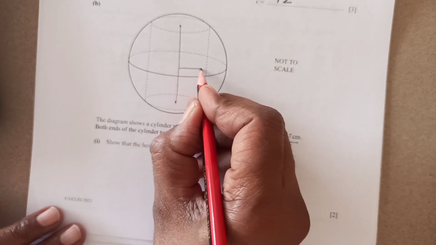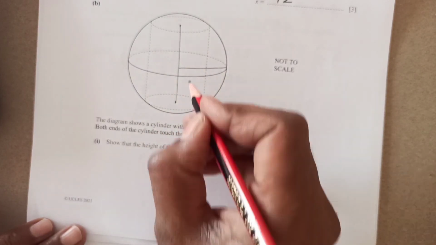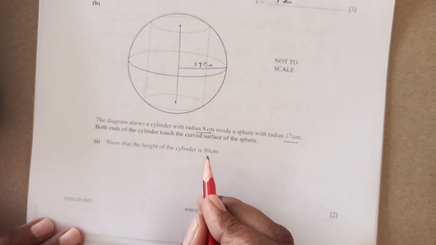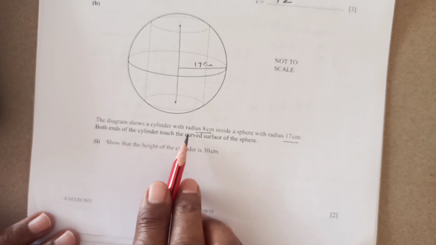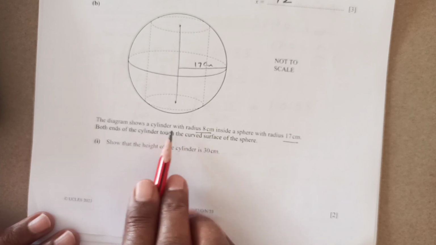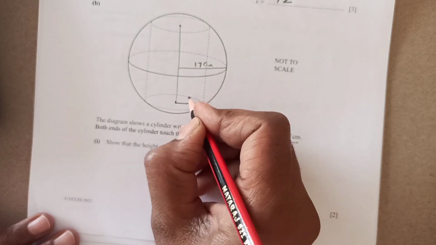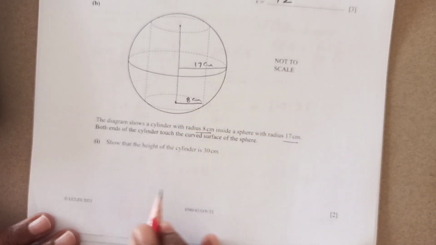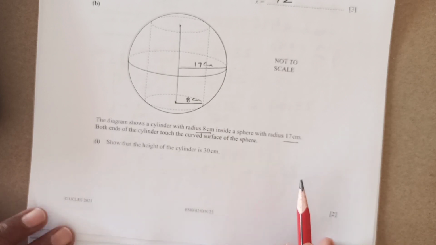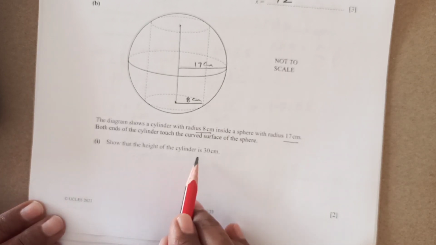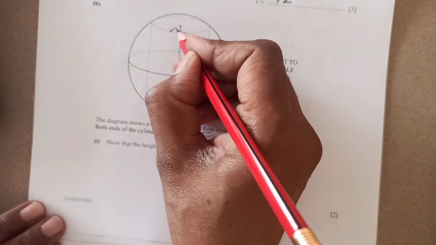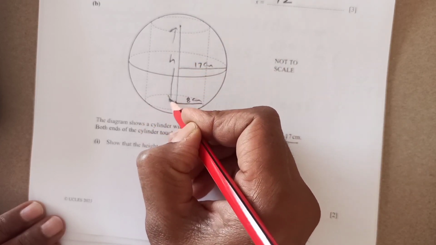So this one is given to us, 17 centimeter, and the diagram shows a cylinder. This radius is 8 centimeter and the radius of the sphere is 17 centimeter, right? So now show that the height of the cylinder is 30. So we are looking for this height here, right?